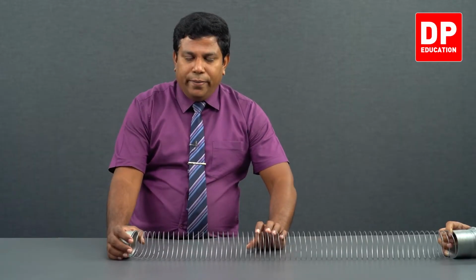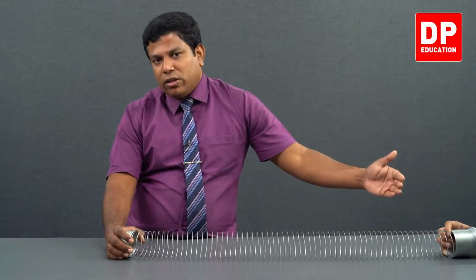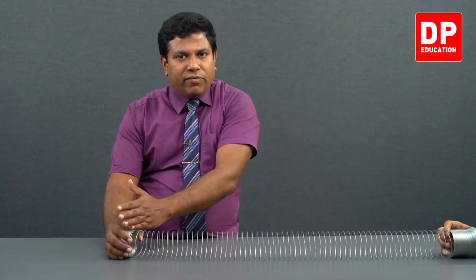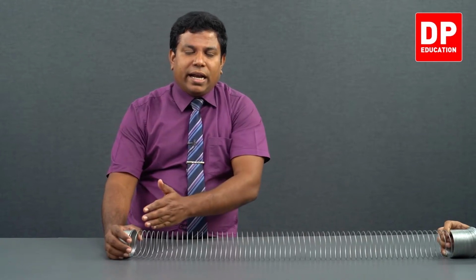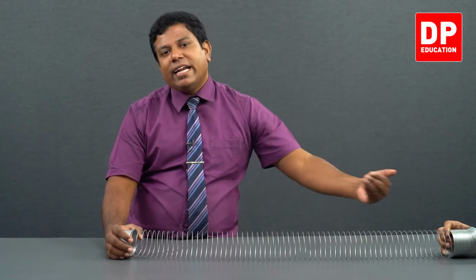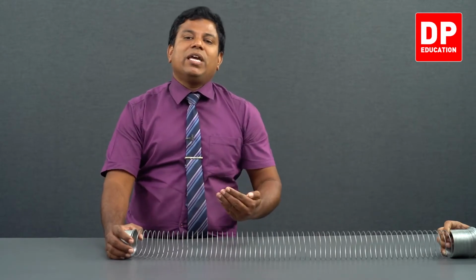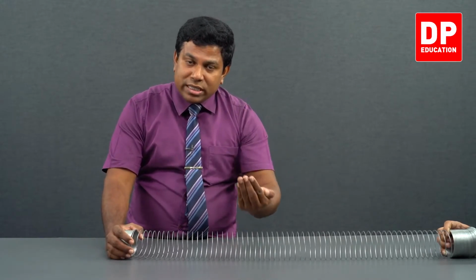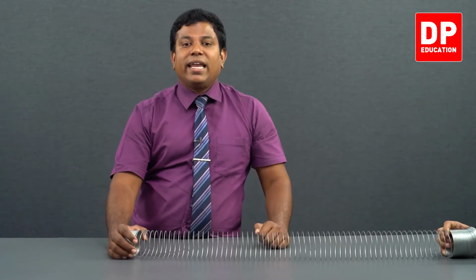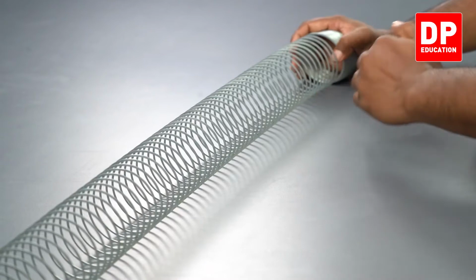So what happens here, the student who is holding the other end is just keeping it stable. I give the vibration from here. The vibration travels to the other end, gets reflected from there and returns. With the same frequency and almost the same amplitude when it returns, that is where we see the standing waves. Right? That's why you are able to see the upper part.